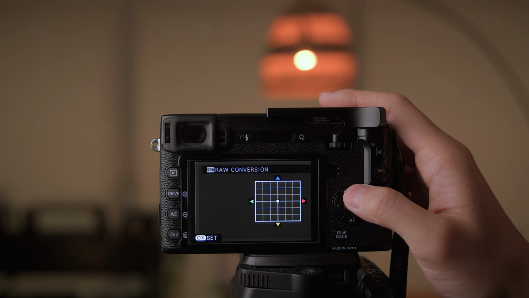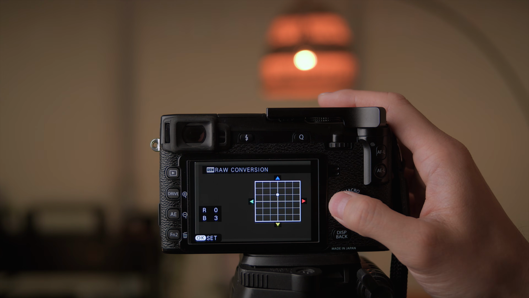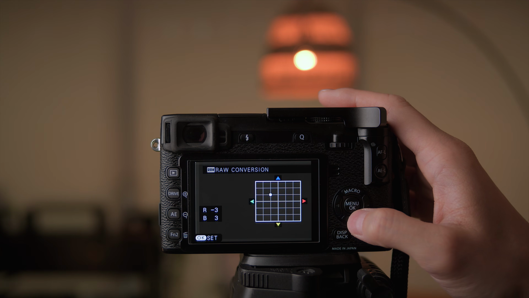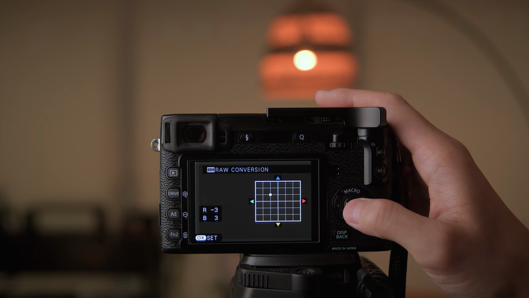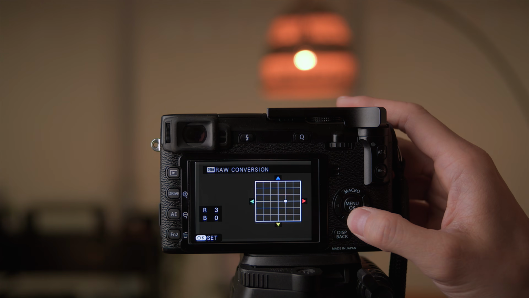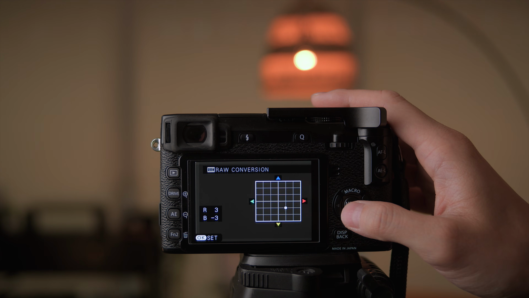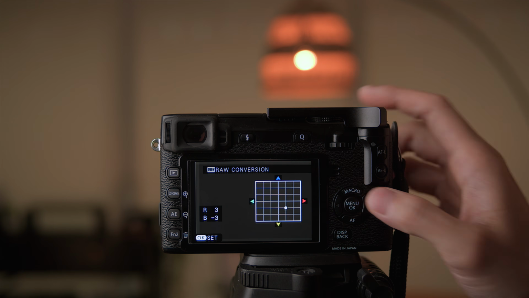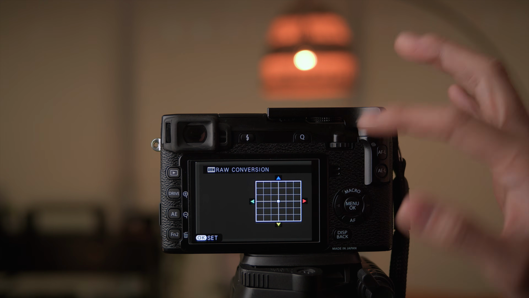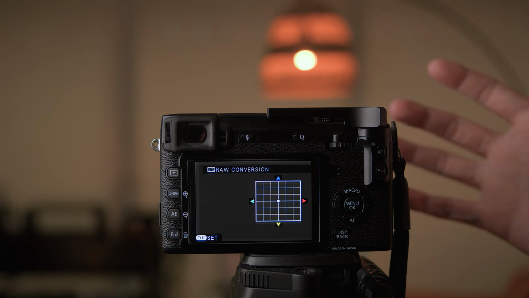Or if you want something that is teal-ish, you can go up to blue and to the left, which is green, to make it a little bit more teal. If you want, let's say, a fall color orangey kind of look, you can go to the red and yellow to make it warmer with an orange tone. So basically you're just mixing the colors of blue, teal, red, and yellow. So it's completely up to you.